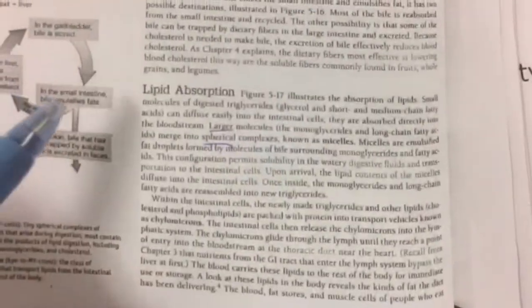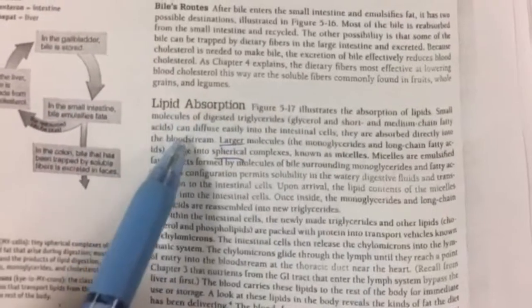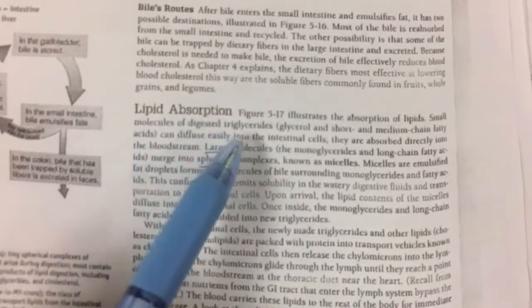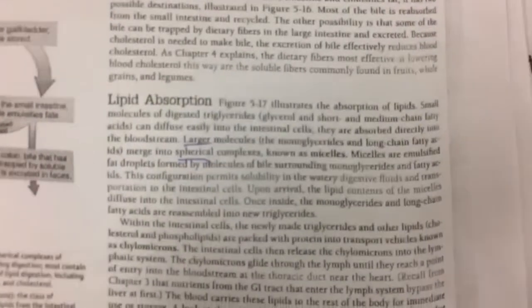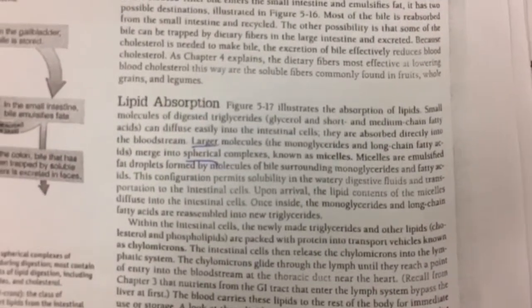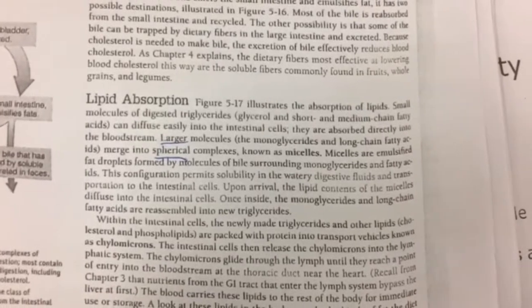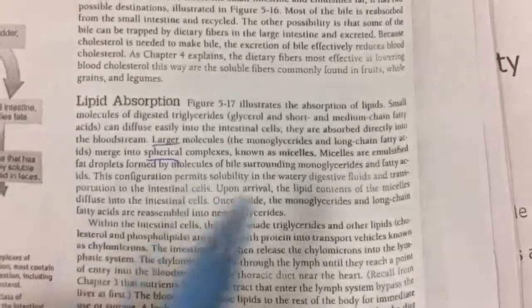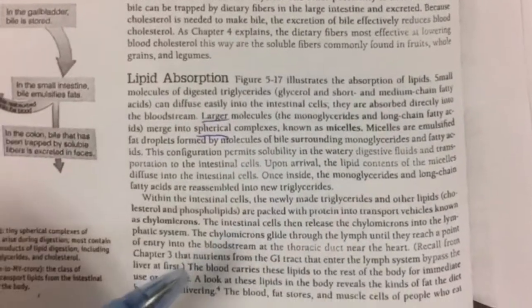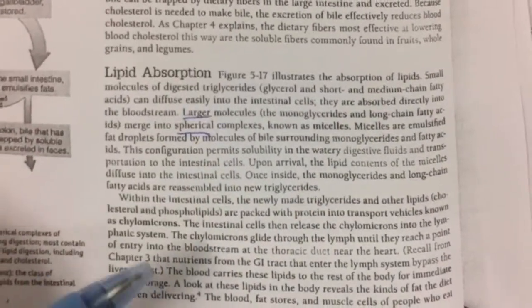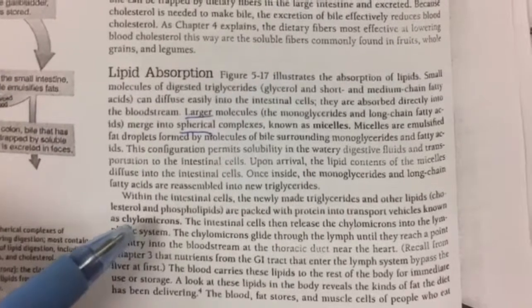Kemudian untuk lipid absorption, untuk small molecule of triglyceride, dia akan directly diffuse into the intestinal cell. Manakala untuk large molecule, dia akan merge into spherical complex known as micelles, dan kemudian akan ditransport oleh transport yang dinamakan chylomicron.